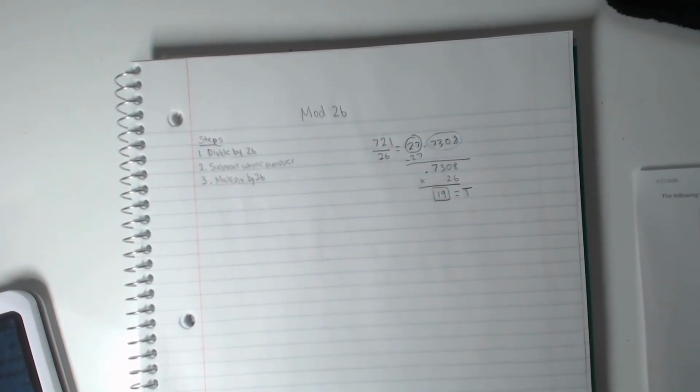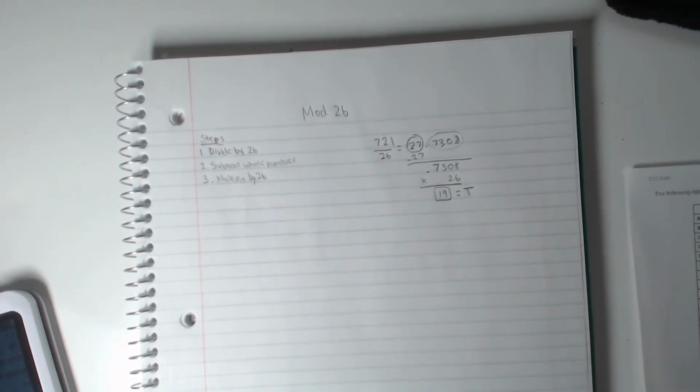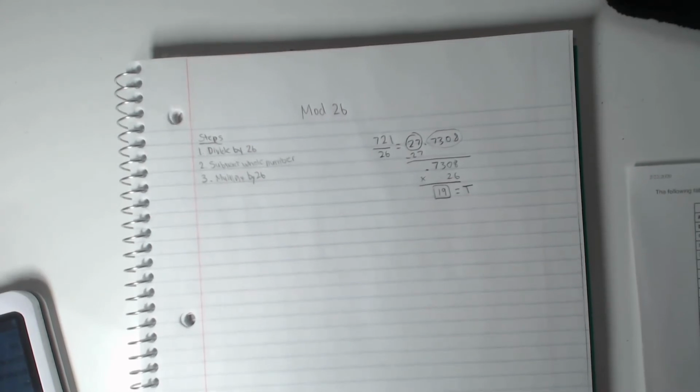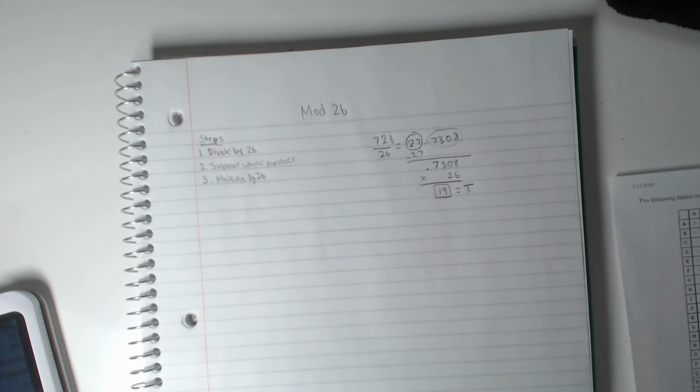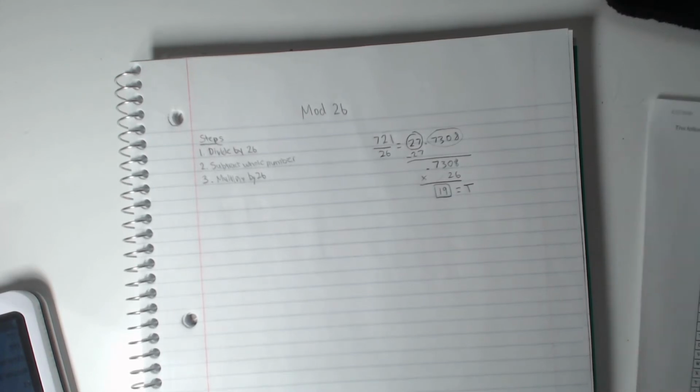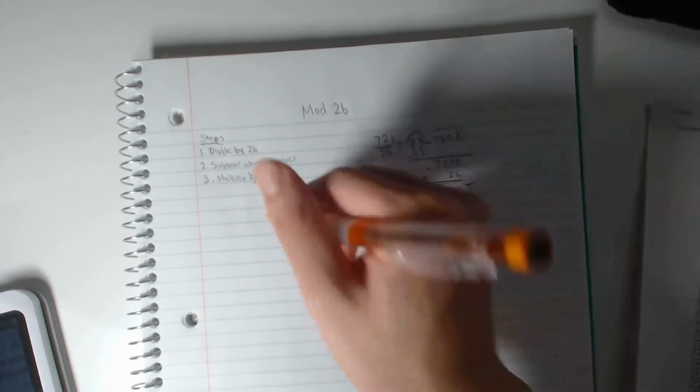And that's basically what you have to do whenever you come across really large numbers and you need to dumb it down into a number between 0 and 25. So I'm just going to give you guys a couple of examples that I want you guys to try out. So I'm going to write them over here.